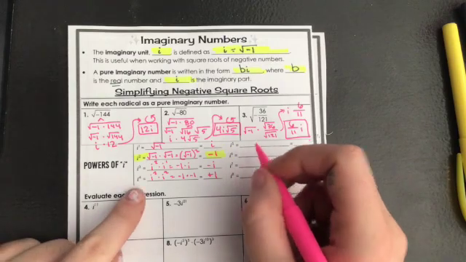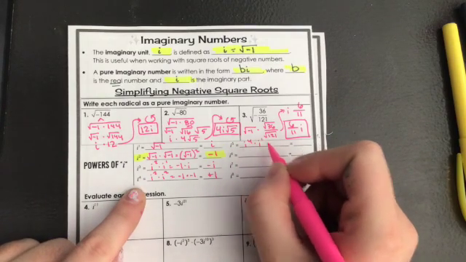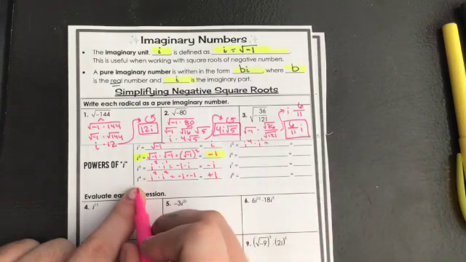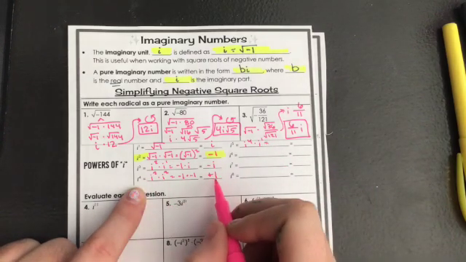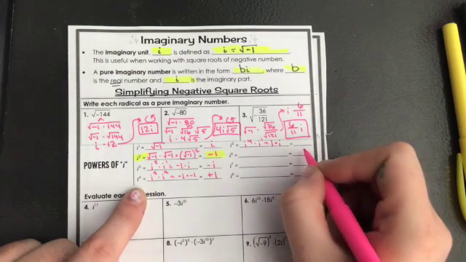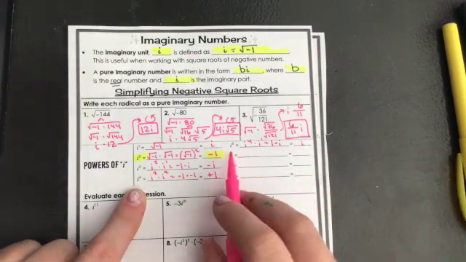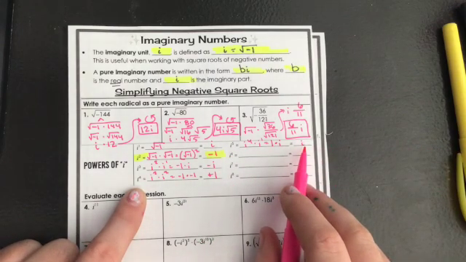I to the 5th power. Well, we can rewrite that as I to the 4th power times I to the 1st. Go back to what we know. I to the 4th power is 1. I to the 1st power is just I, and we get I. So I to the 5th is I.